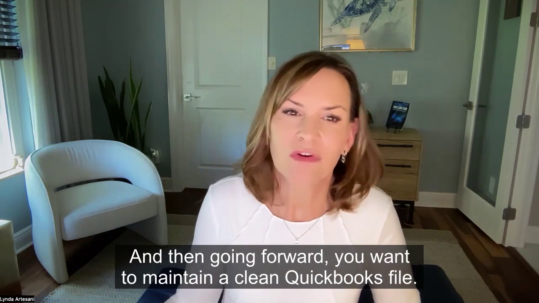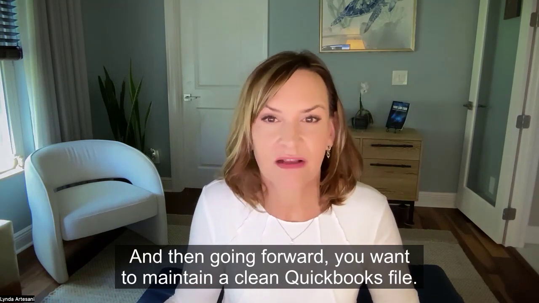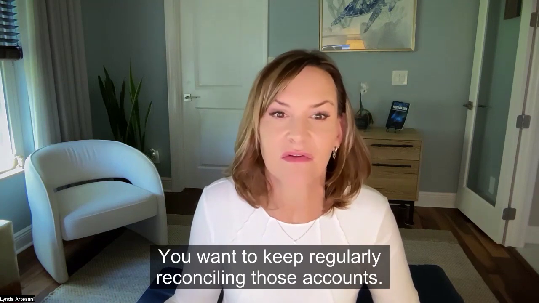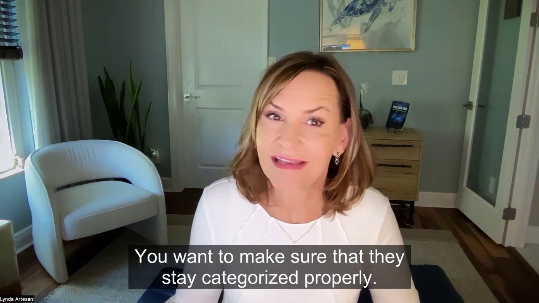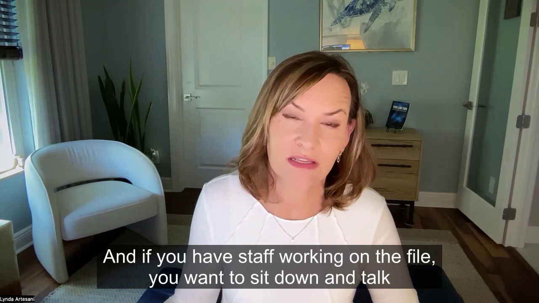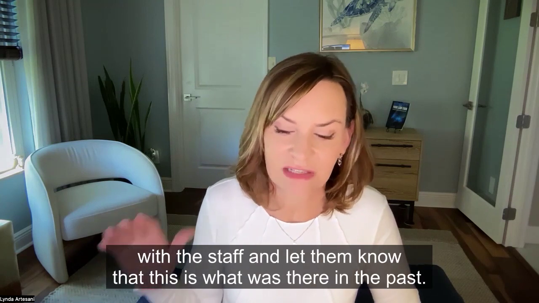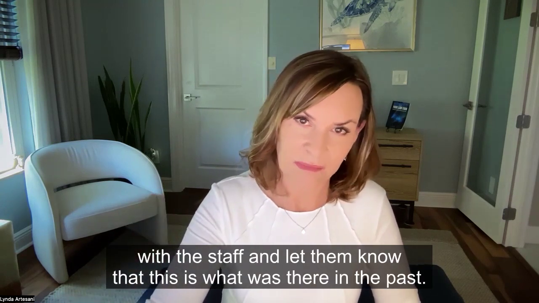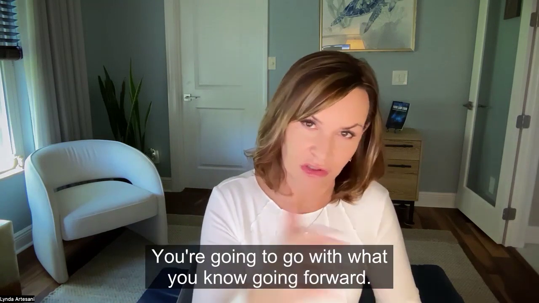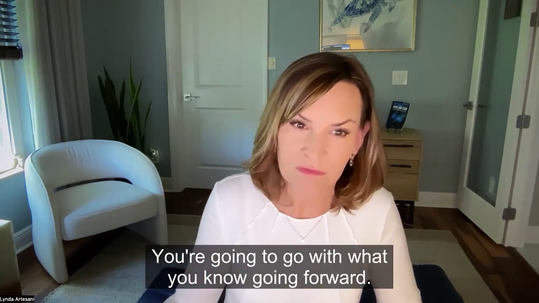And then going forward, you want to maintain a clean QuickBooks file. You want to keep regularly reconciling those accounts. You want to make sure that they stay categorized properly. And if you have staff working on the file, you want to sit down and talk to the staff and let them know that this is what was there in the past, so you're not going to rely on the past. You're going to go with what you know going forward.